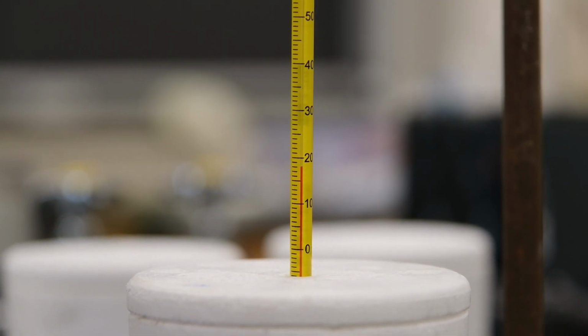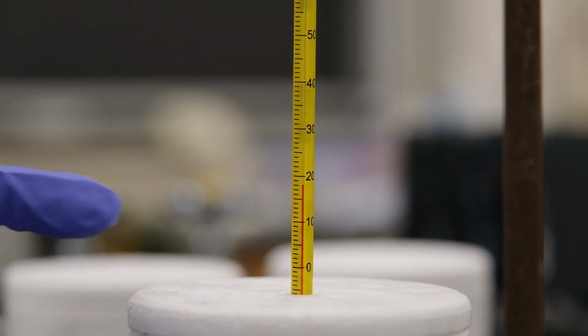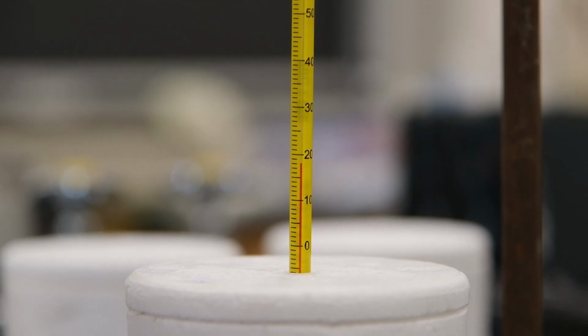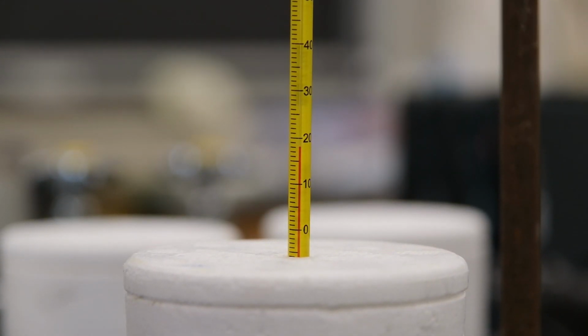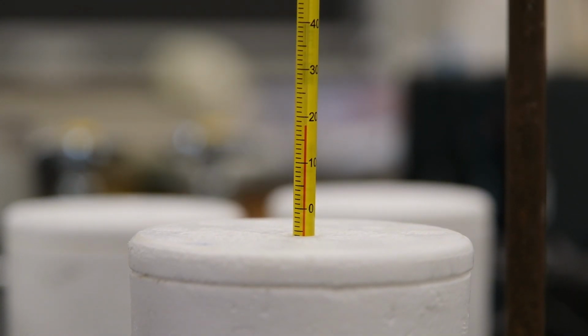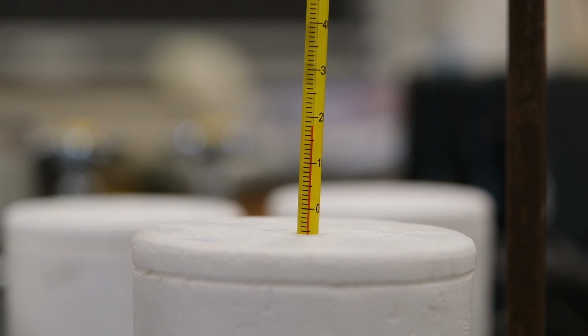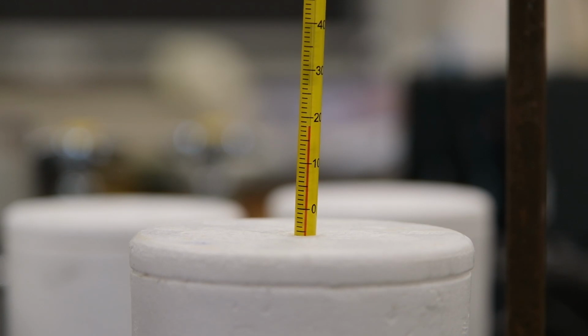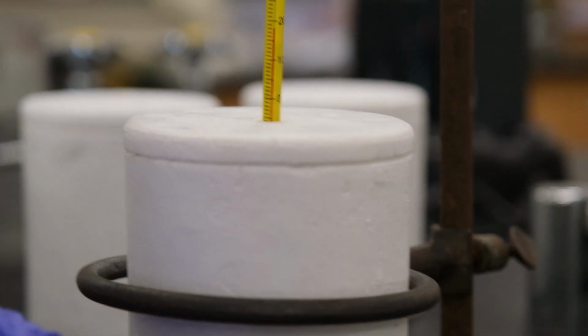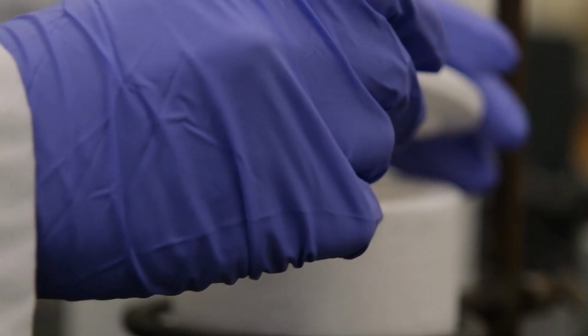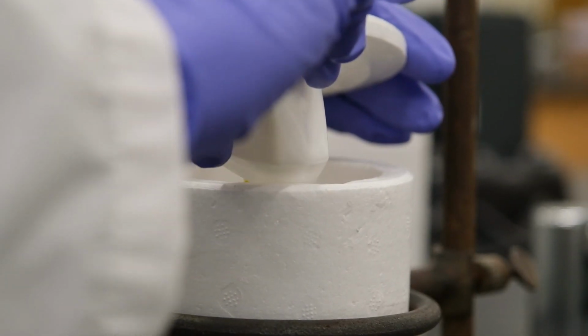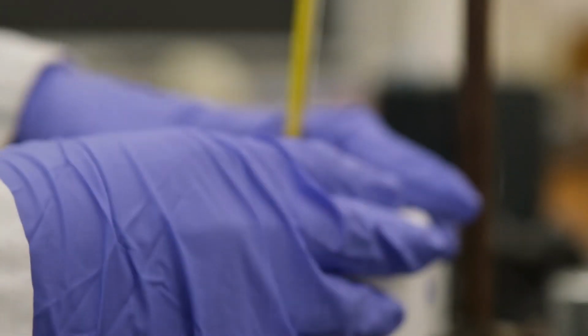This is for experiment 10, part B, trial 2. Inside we have 50.0 milliliters of hydrochloric acid, and this is the initial temperature of it, so record it to the appropriate number of significant figures. Okay. Now we're going to add the magnesium strips inside and observe the temperature change and record the maximum temperature.